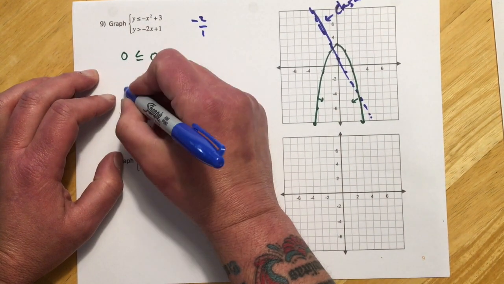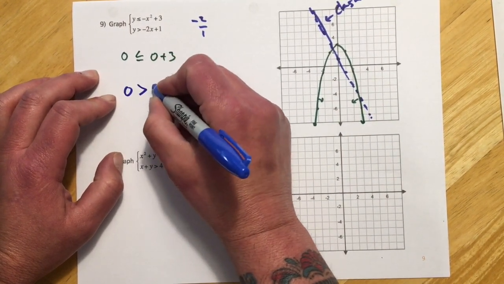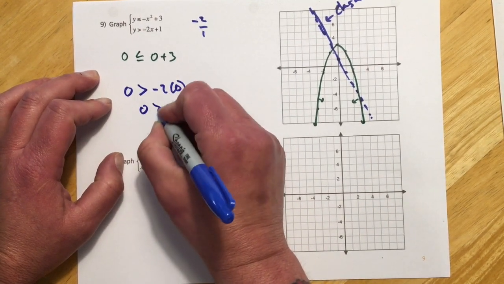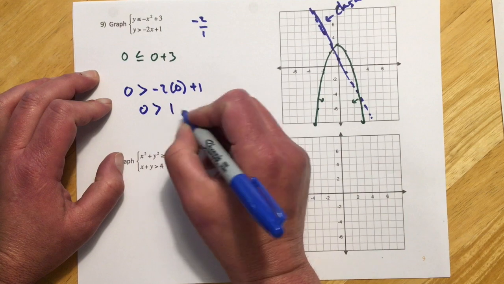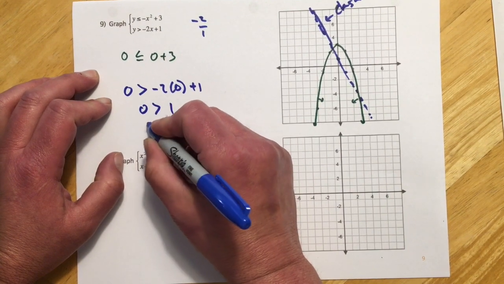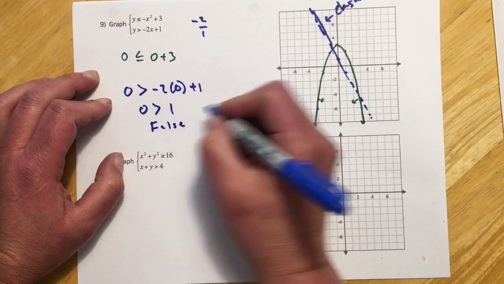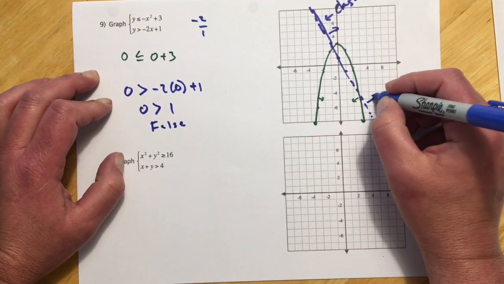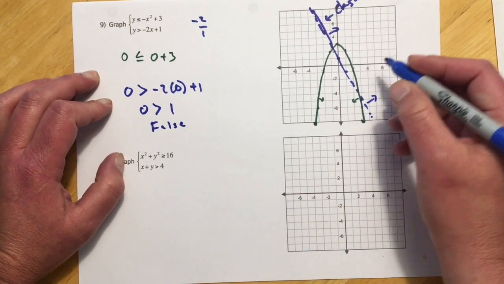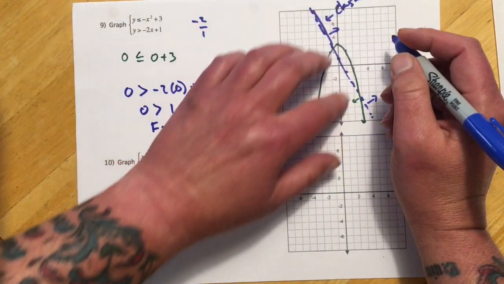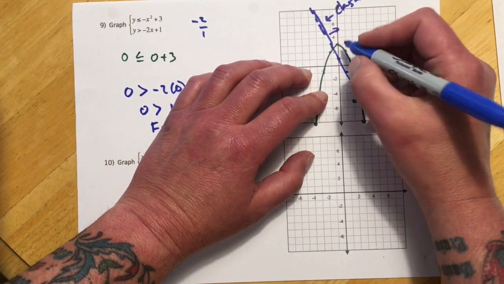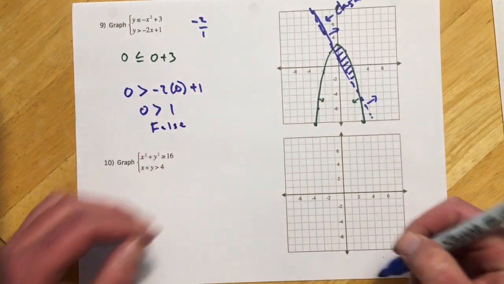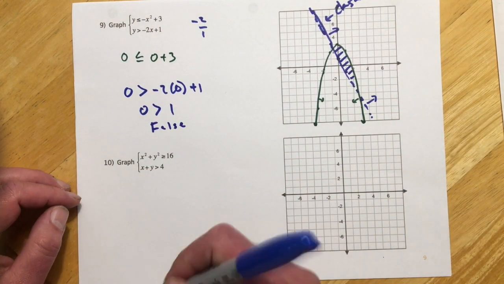And then let's see if we try 0, 0 there. 0 is greater than negative 2 times 0 plus 1. So 0 is greater than 1, and 0 is not greater than 1, so that is false. So that means the side with 0, 0 doesn't work, and so this side does. So the overlapping shaded region, the green one shaded on the inside, the blue one shaded above, so it would be right in there. So for the test, if you would just shade like that, that would be really helpful.